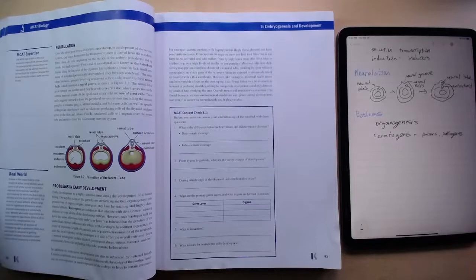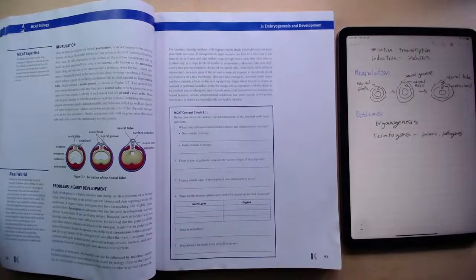All right, in addition to teratogens, development can also be influenced by maternal health. Certain conditions may cause changes in the overall physiology of the mother, resulting in overexposure or underexposure of the embryo or fetus to certain chemicals. For example, diabetic mothers with hyperglycemia, high blood glucose, can have poor birth outcomes. Overexposure to sugar in utero can lead to a fetus that is too large to be delivered and who suffers from hypoglycemia soon after birth due to synthesizing very high levels of insulin to compensate.